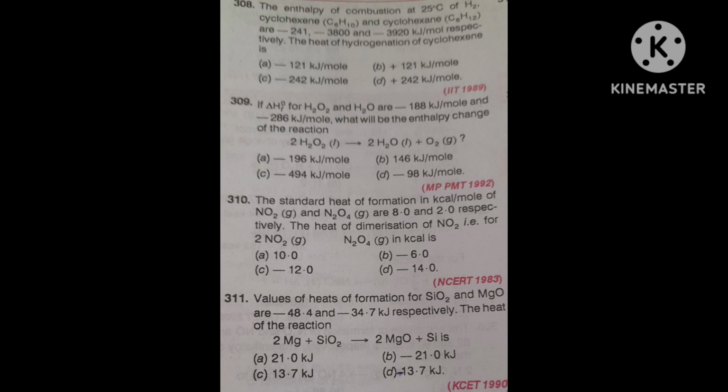Again I am repeating the question. The standard heat of formation in kilocalorie per mole of NO2 gas and N2O4 gas are 8.0 and 2.0 respectively. The heat of dimerization of NO2, that is for 2NO2 giving N2O4 gas, in kilocalorie is: first 10.0, second minus 6.0, third minus 12.0, fourth minus 14.0.